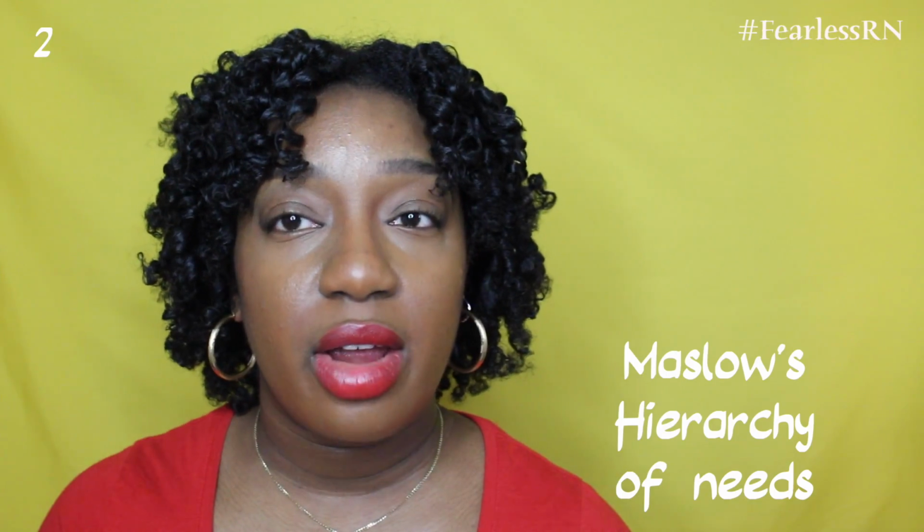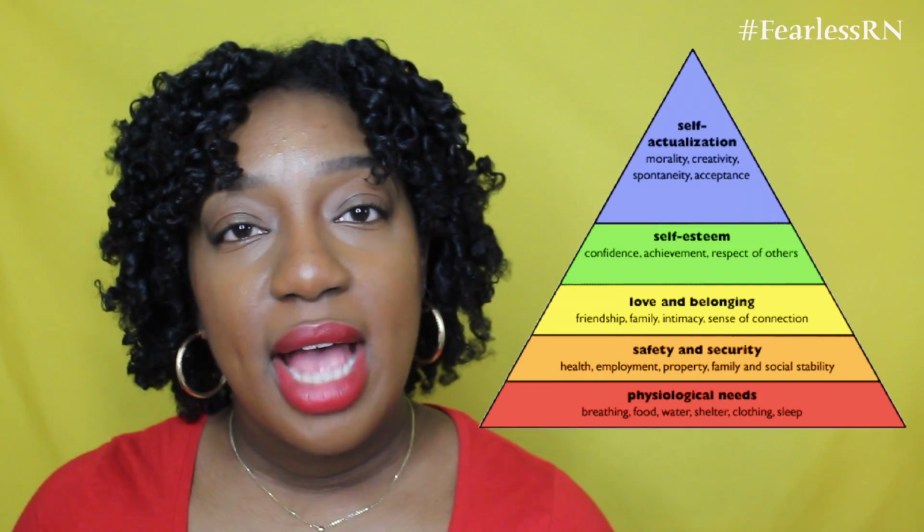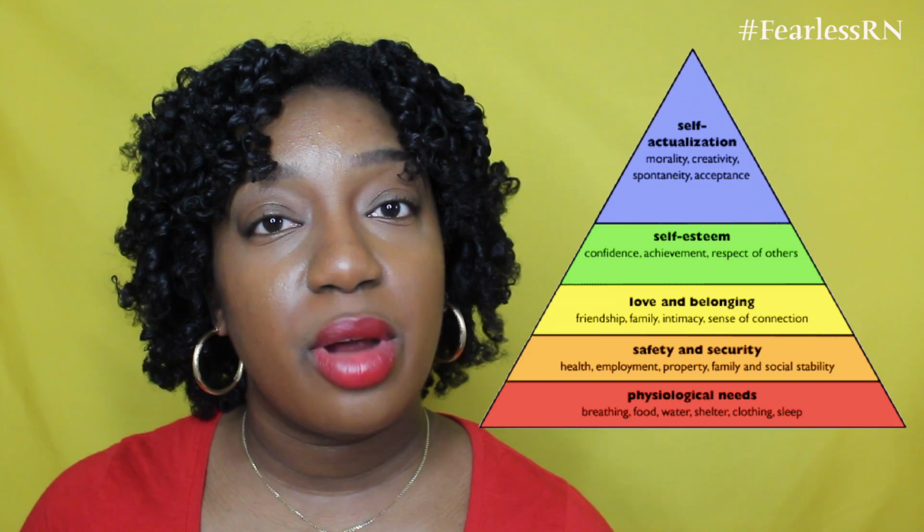Another strategy is the Maslow hierarchy. And this is just a little chart of it right here. Maslow hierarchy helps you to establish prioritization. Physiological needs come first. Because it consists of the most basic human needs, it comes first.